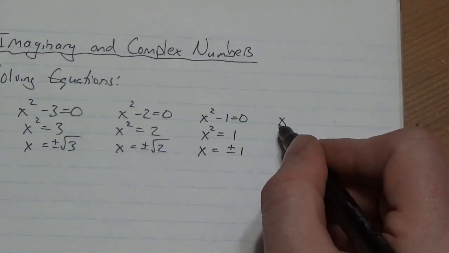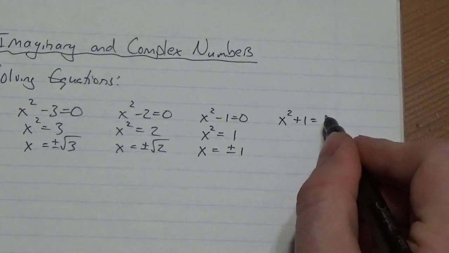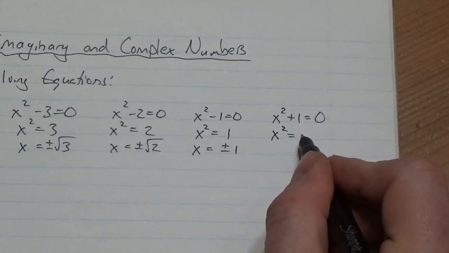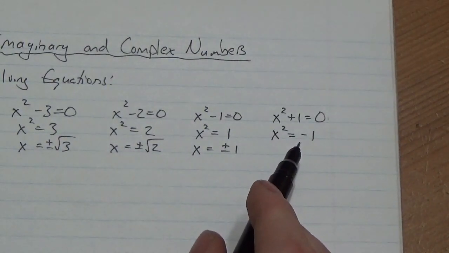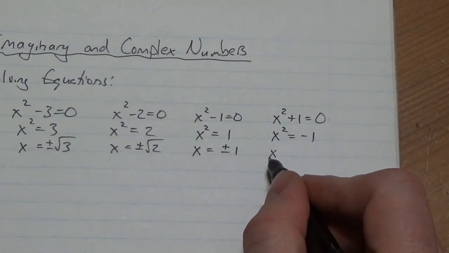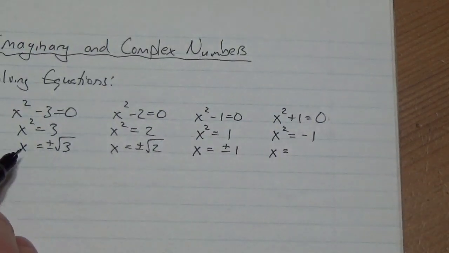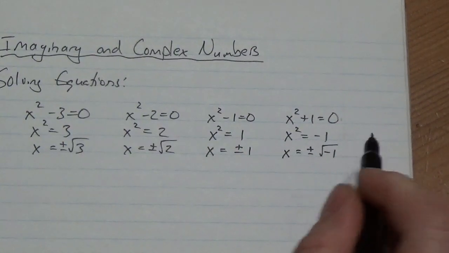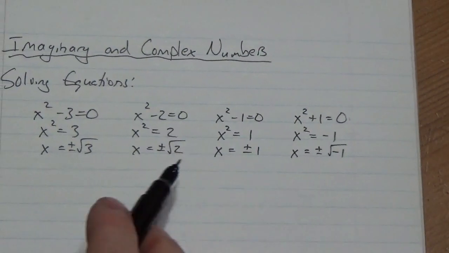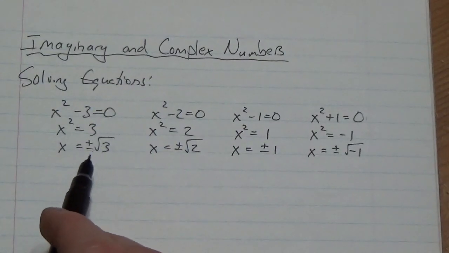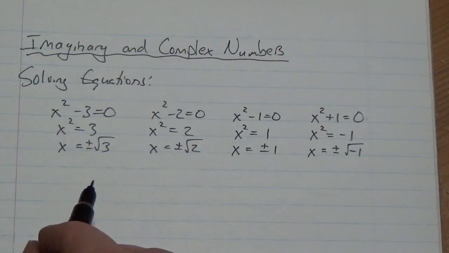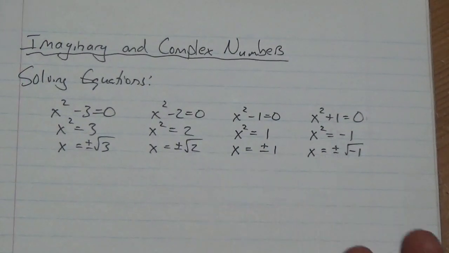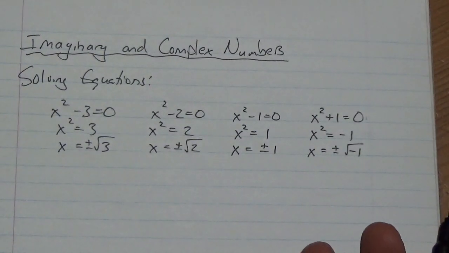Now, what happens when it looks like this? x squared plus 1 is equal to 0. And so we get x squared is equal to negative 1. Here we're forced to take the square root of a negative. I'm just going to follow the same pattern that I've established over here. This would be plus or minus the square root of negative 1. But the difference is this. When I take the square root of 3, I can find a real number value that does that. When I talk about the square root of 2, I can find a real number that does that.